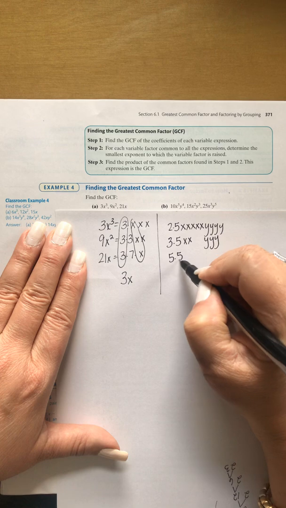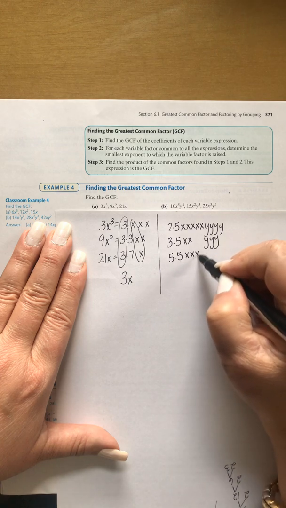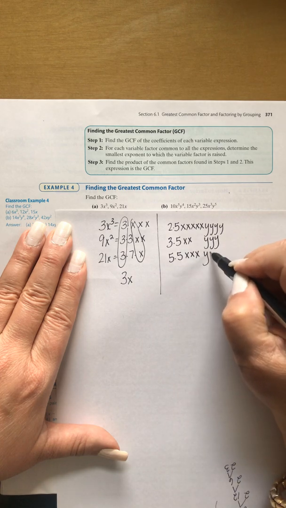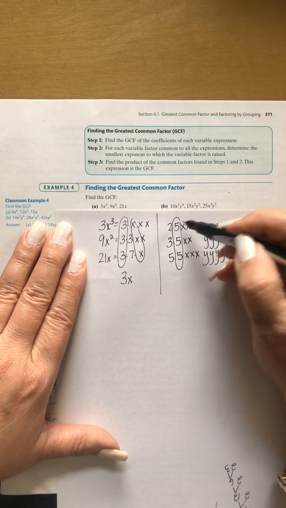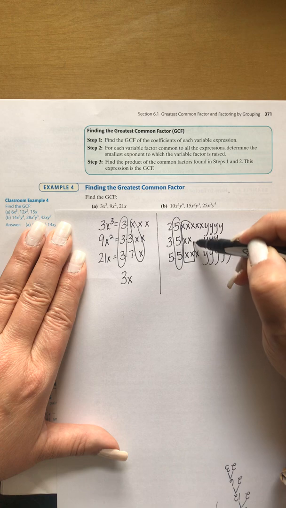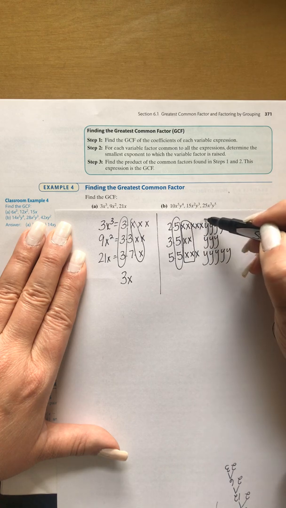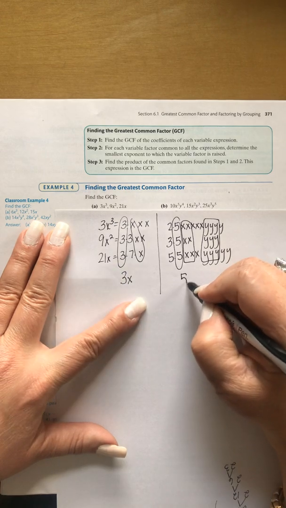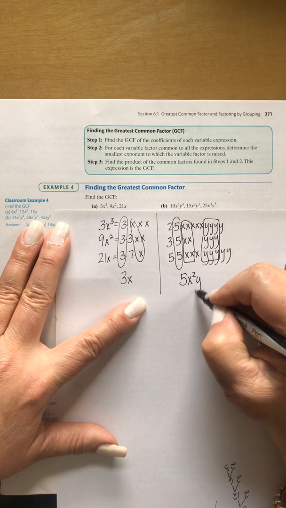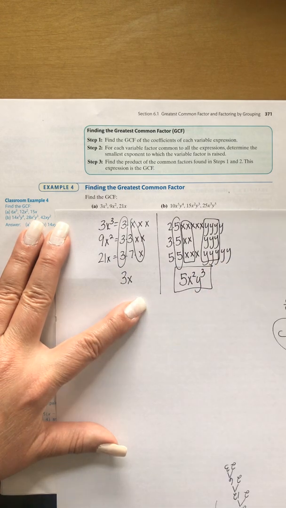And 25 is 5 times 5, 3 x's, and 5 y's. So what's common is a 5. We have 2 x's, and it looks like 3 y's common. So the greatest common factor is 5x squared y to the 3rd.